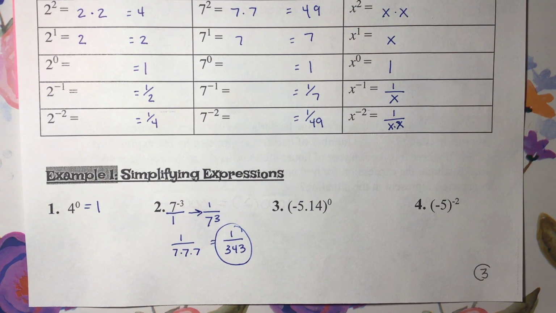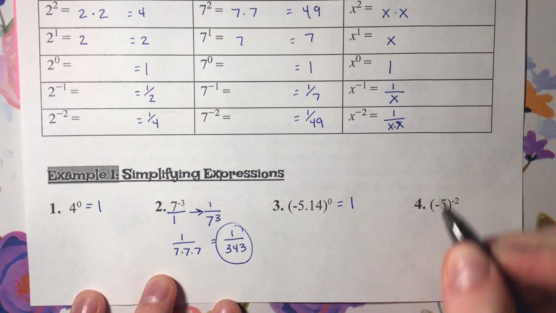The next one I have is negative 5.14 to the 0. Well, anything raised to the 0 power, even if it's negative, even if it's a decimal, is still going to equal 1.